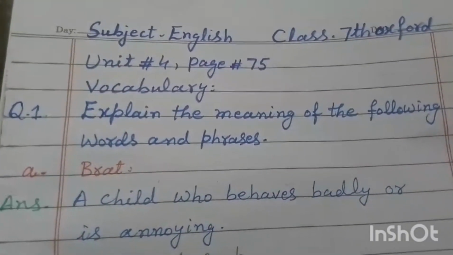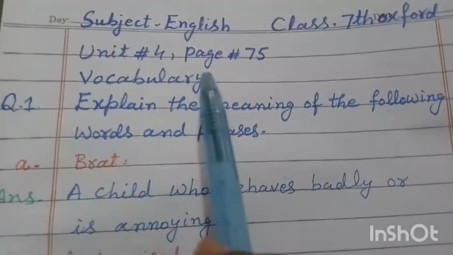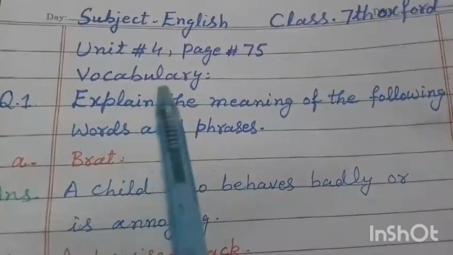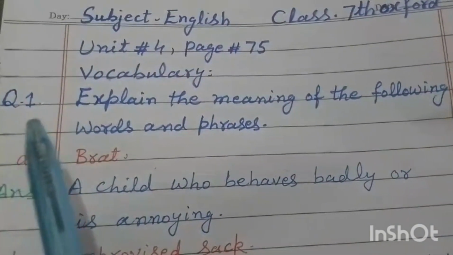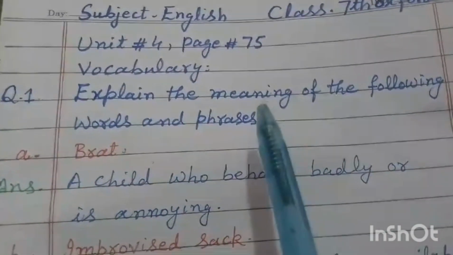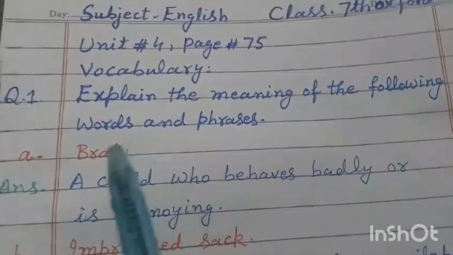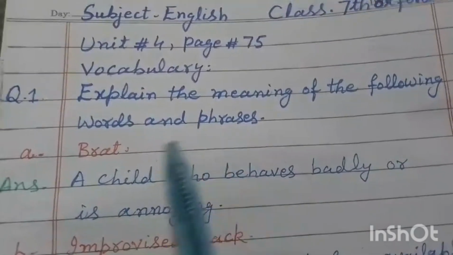Students, today I will teach you English unit number 4, page number 75, vocabulary. Students, now let us start question number 1. Explain the meaning of the following words and phrases.